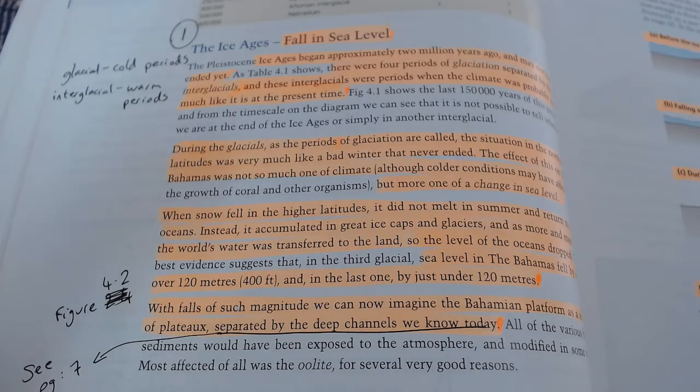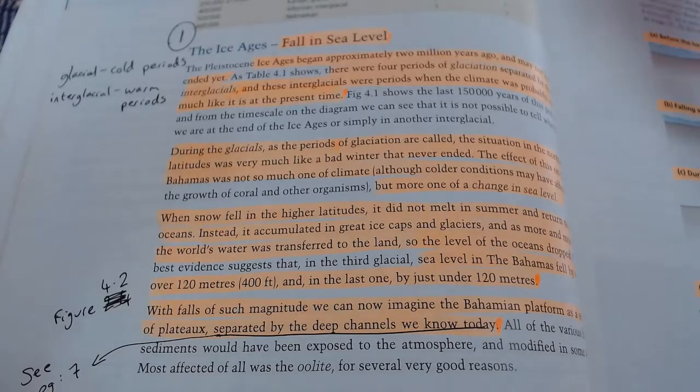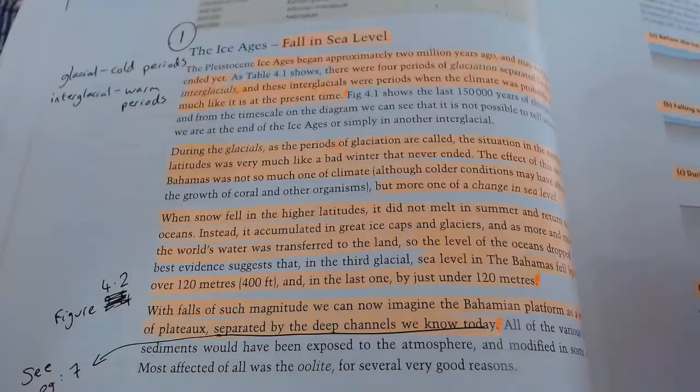All right. So the interglacials were periods when the climate was probably very much like it is at the present time. Okay, so when we had our nice warm climate. During the glacial periods, it would have been considerably colder in this area. Now, what actually happens is during the glacials, as the periods of glaciation are called, the cold snaps when there's more and more ice spreading, the situation in the northern latitudes, so higher towards the north and south pole, is very much like a bad winter which never ended.